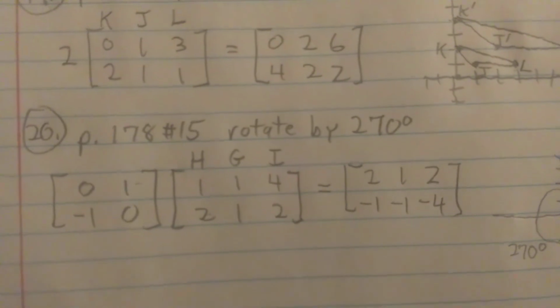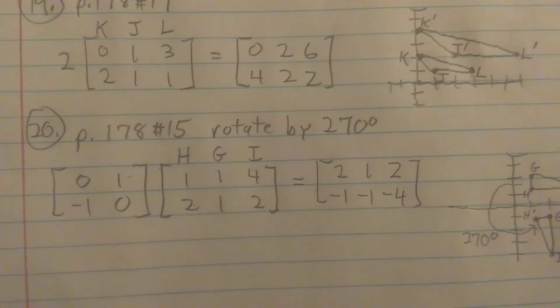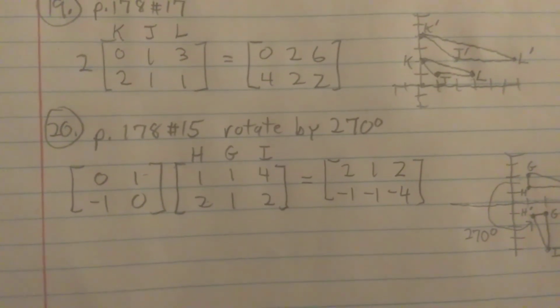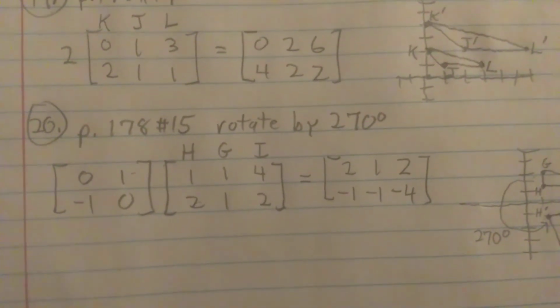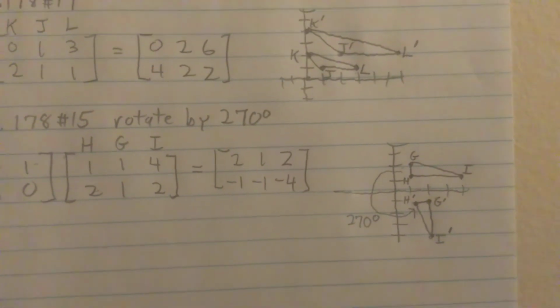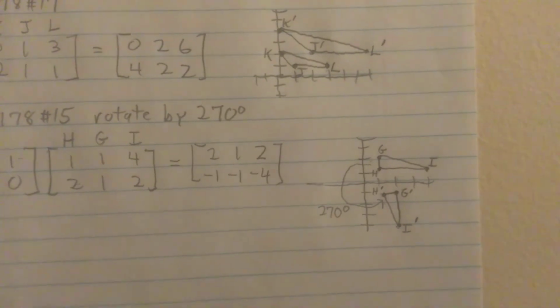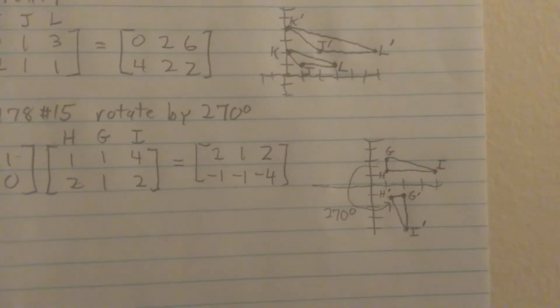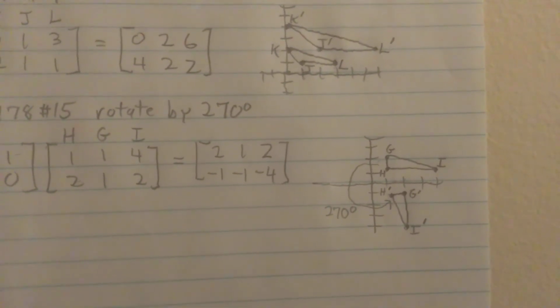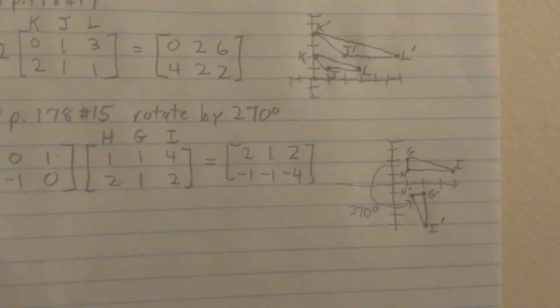And when I multiply the -1 through, it gives me the negative of the top row of the HGI, so the y's become the negative x's. So this turns into 2, -1, 1, -1, 2, -4, which is shown as the triangle in quadrant 4. And as you can see, it's been rotated by 270 degrees.